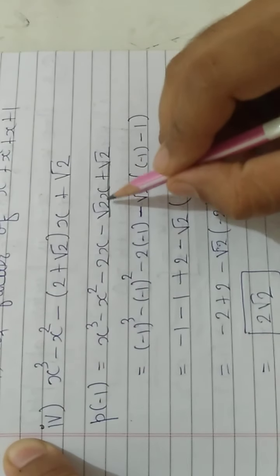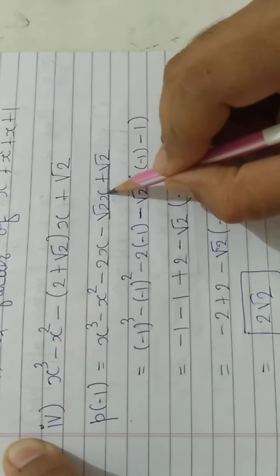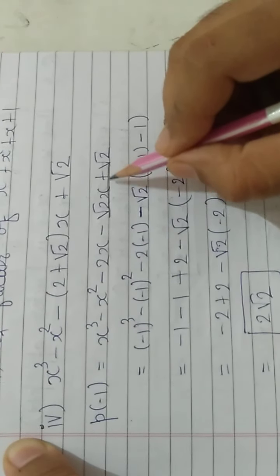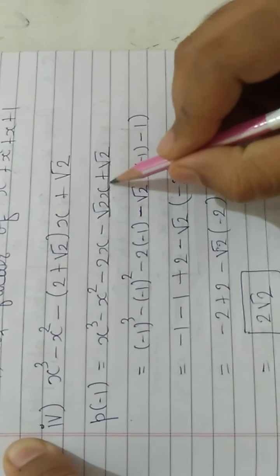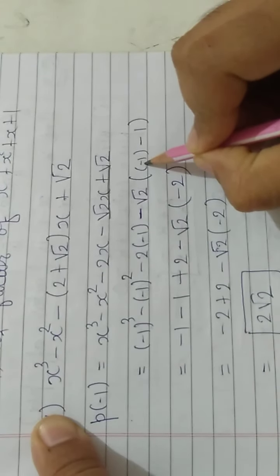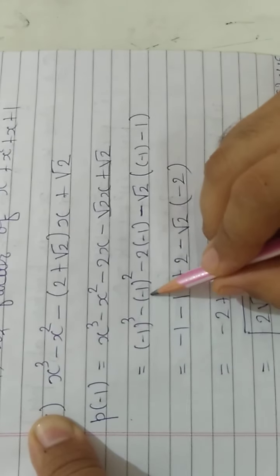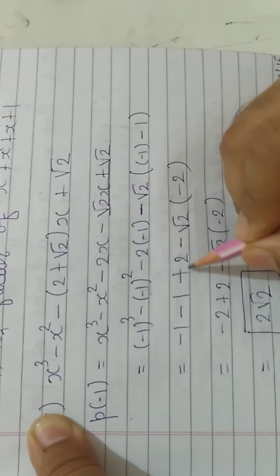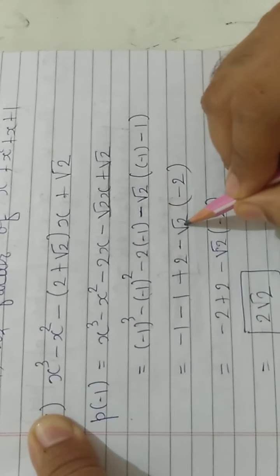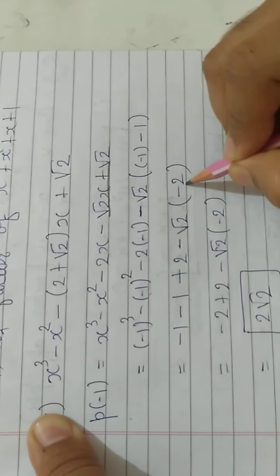From this both I took under root 2 as common, so in bracket x, and I took minus as common, so here minus 1. In place of x I wrote minus 1, so minus 1 minus 1. So here the answer: minus 1 square is 1 and minus is there, so minus 1 minus minus plus 2 minus under root 2 minus minus 2 minus minus plus, so 1 plus 1 is 2.